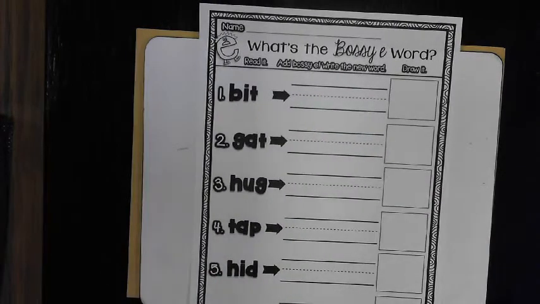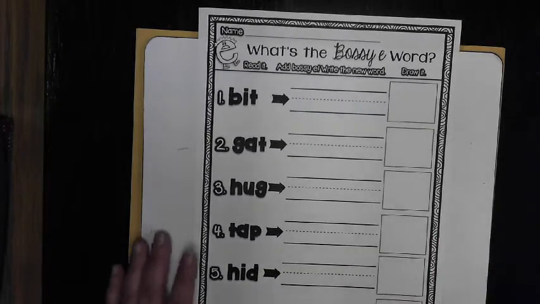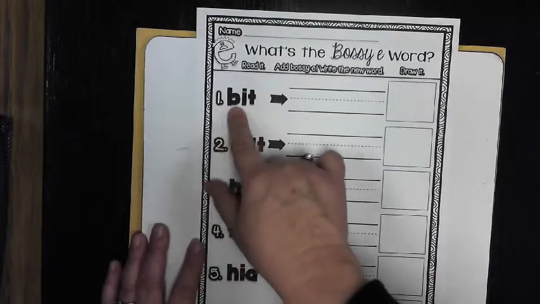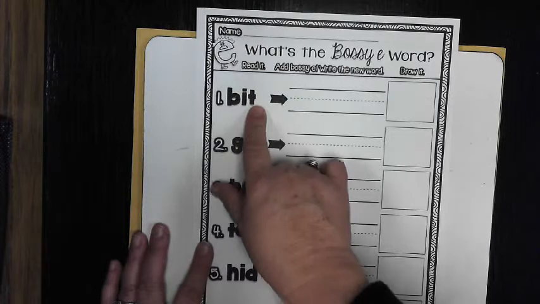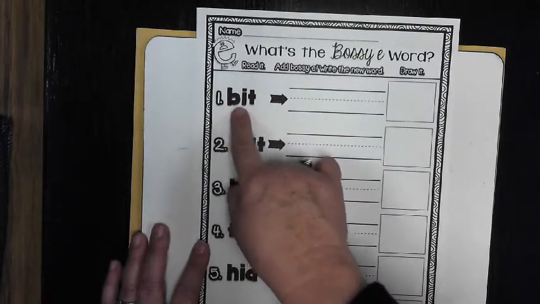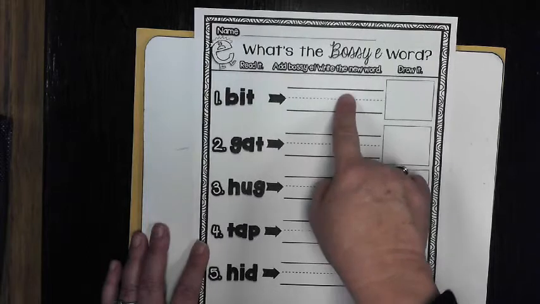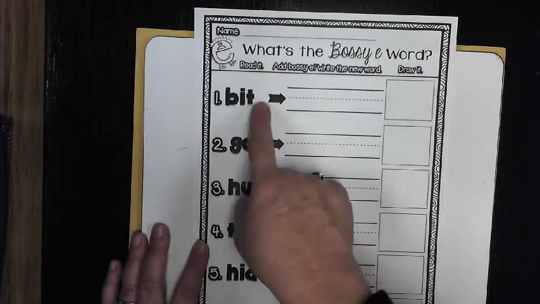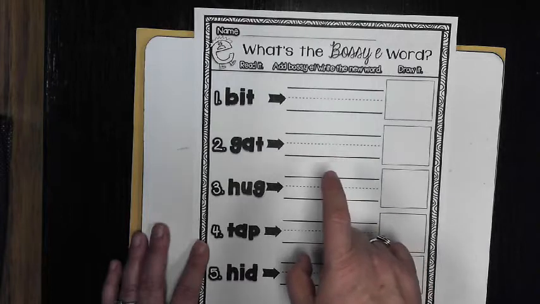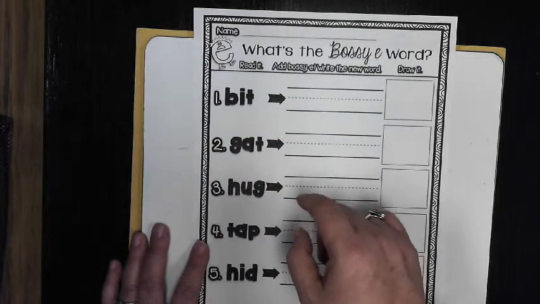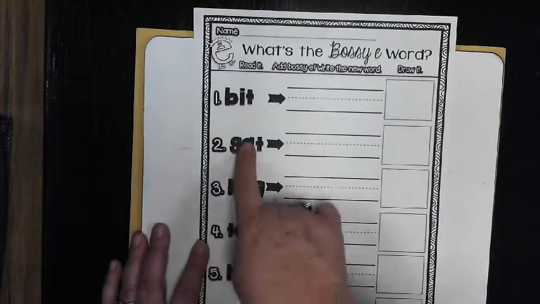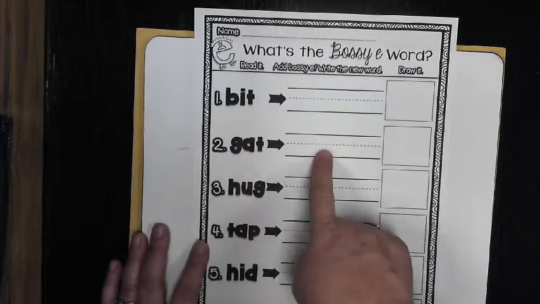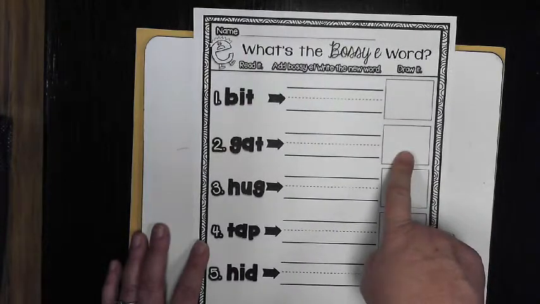Our second activity is called What's the Bossy E Word? So the first thing you do is you read the word as it is. B-it. Bit. Now I'm going to write it with the E. So I'm going to copy that over, B-I-T, but then I'm going to add the E. And that E would tell the I to say its name. So instead of bit, I would have b-ite, bite. And then in the box, I'm going to draw a picture. So for each one, you need to read the word, write the word with the bossy E, and say it to yourself, and then draw a picture of what that word will be.